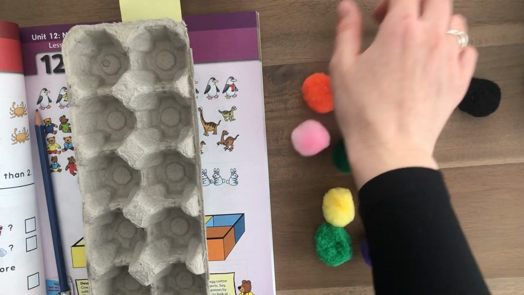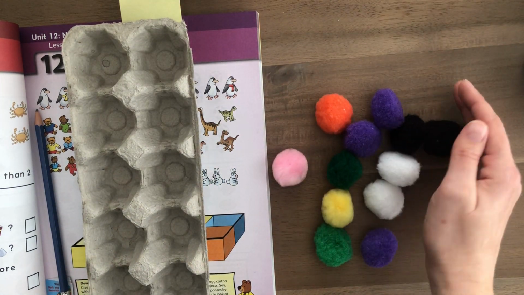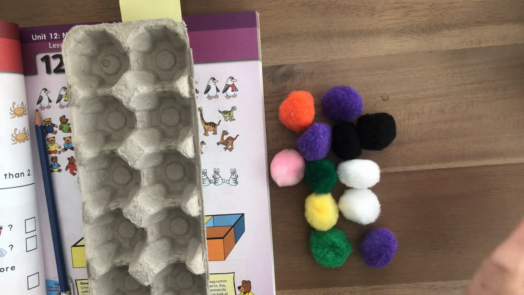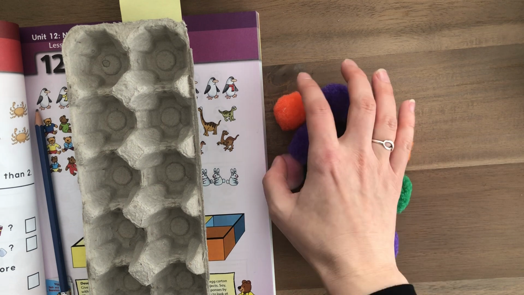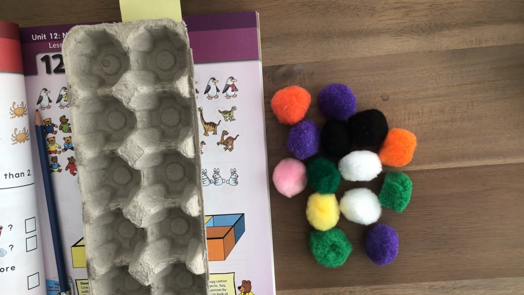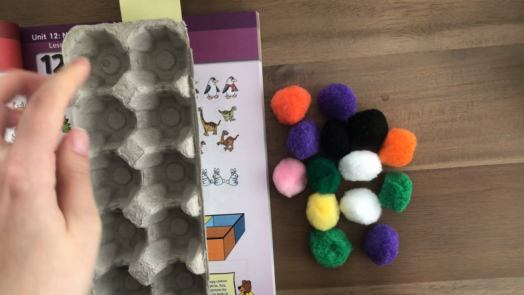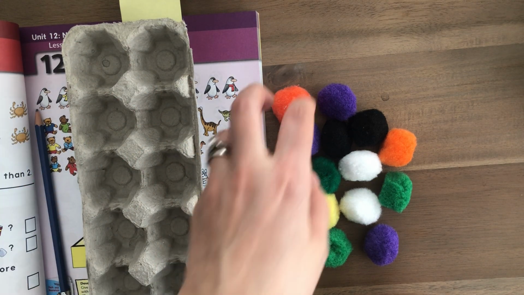Next, I want you to count out 14. So this is 12. And then I'm just going to grab 2 more. So now I have 14. Awesome. Okay, so let's try this again. We're going to put 10 of our pom-poms, or whatever your small object is, into each of the slots. Okay?